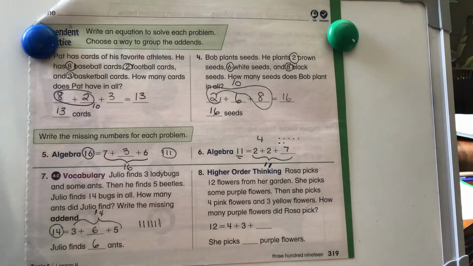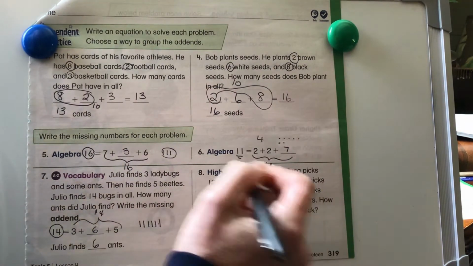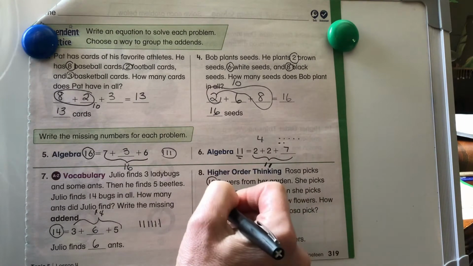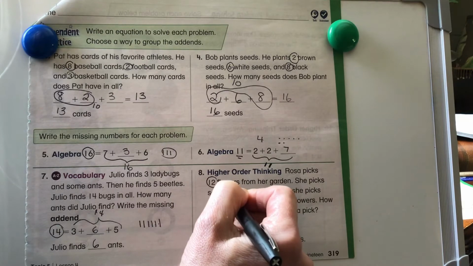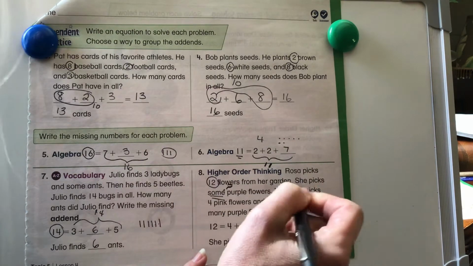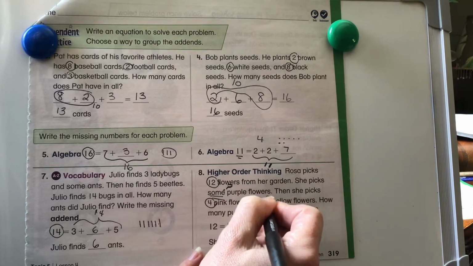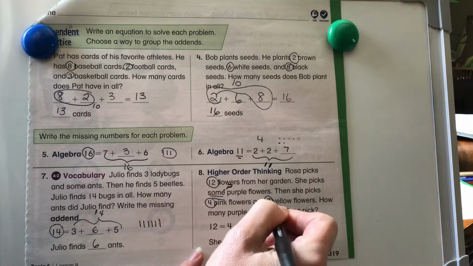Okay, our higher order thinking. Rosa picks 12 flowers from her garden. She picks some purple flowers. How many? We don't know. Mystery number. Then she picks 4 pink flowers, and 3 yellow flowers. How many purple flowers did Rosa pick?